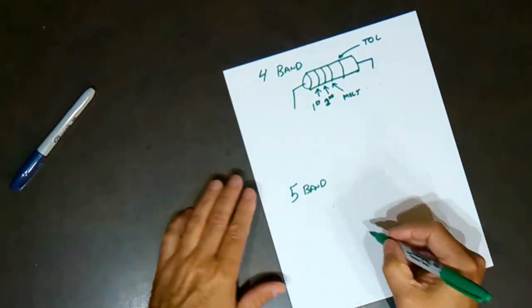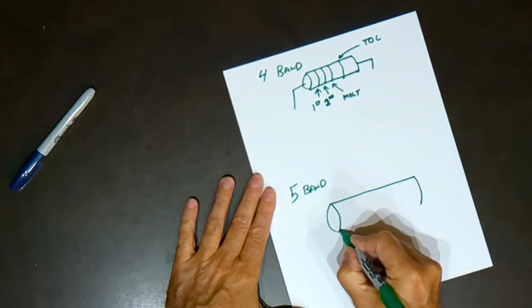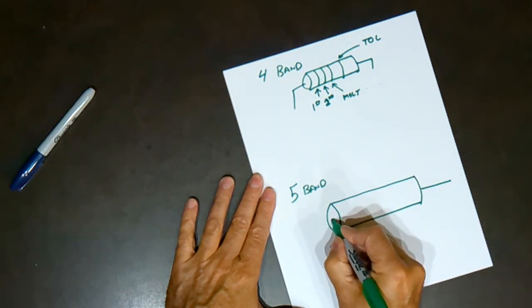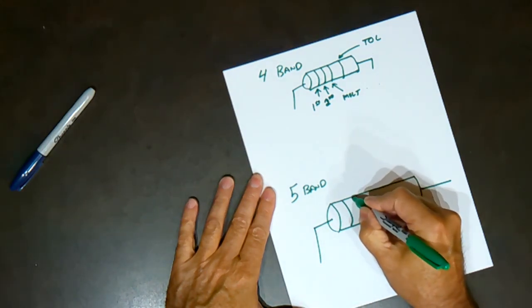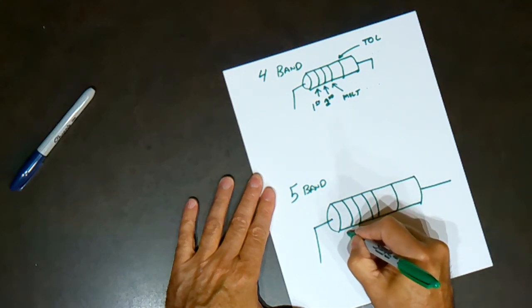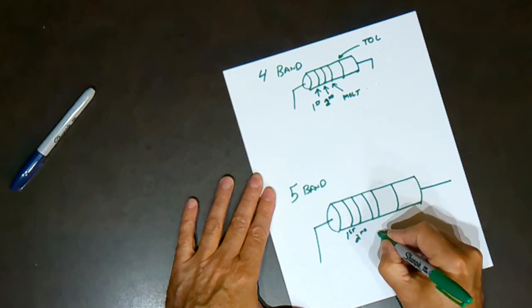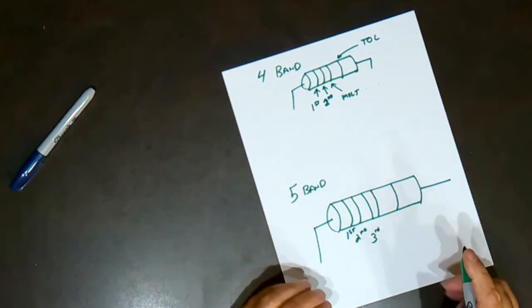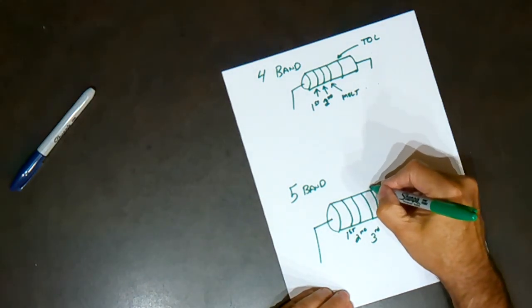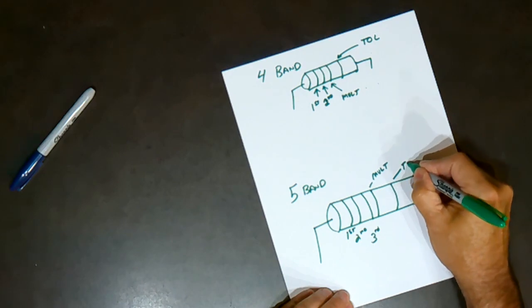With a 5-band resistor, also known as a precision resistor, we have 1, 2, 3, 4, and 5 bands, where we have first digit, second digit, now we have a third digit, so one more digit of accuracy. Then we have the multiplier, and then we have the tolerance.